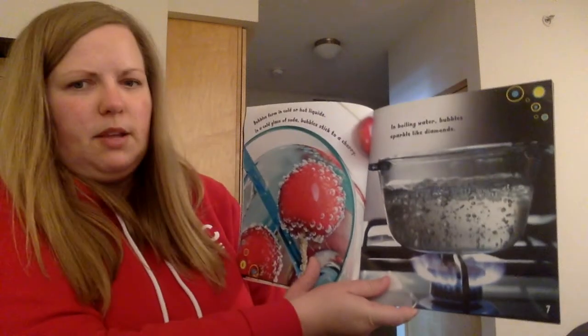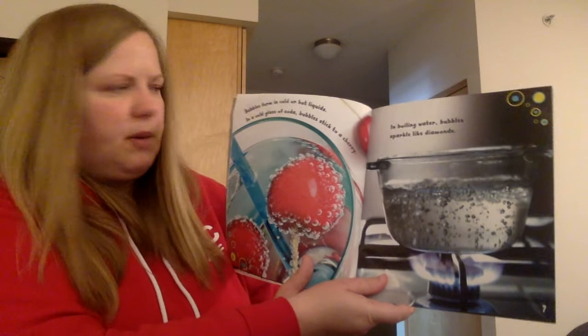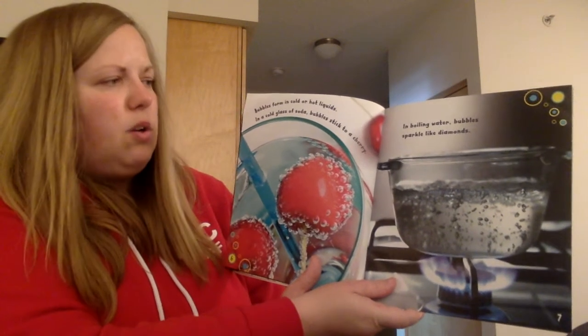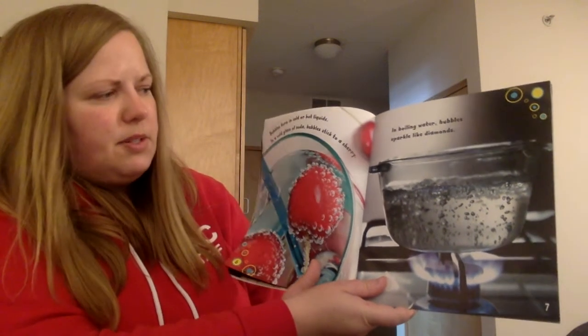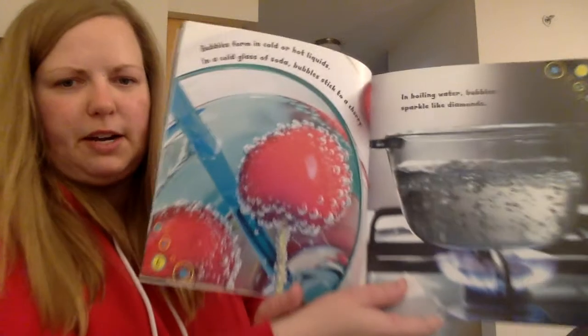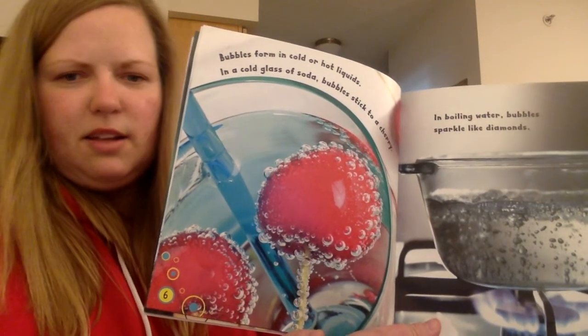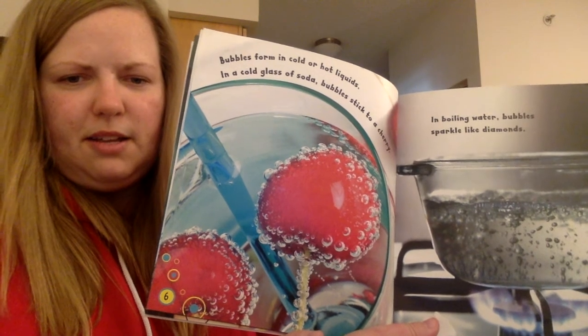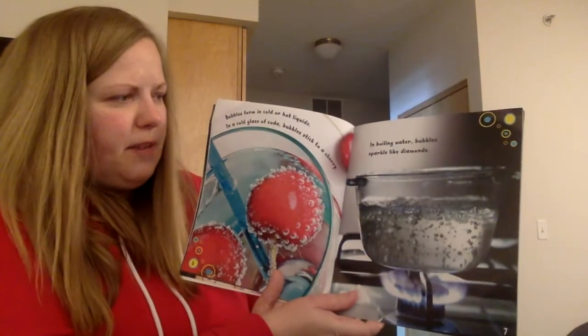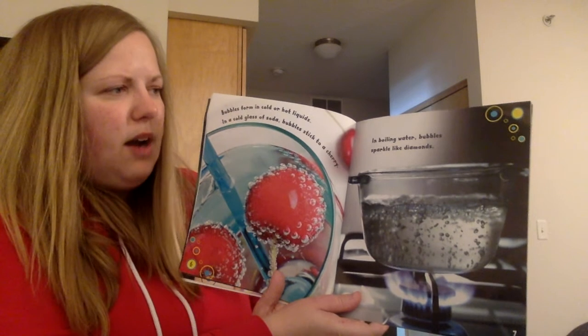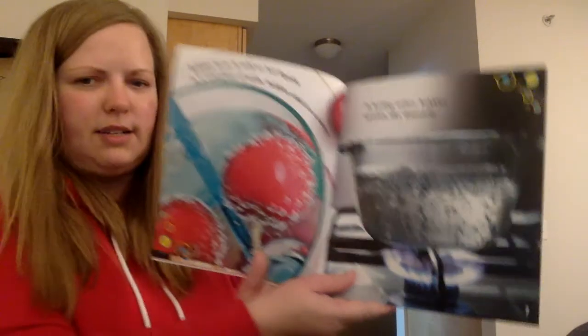Bubbles form in cold or hot liquids. In a cold glass of soda, bubbles stick to a cherry. If you've ever had soda, you'll see a lot of bubbles inside as you drink it. In boiling water, bubbles sparkle like diamonds.